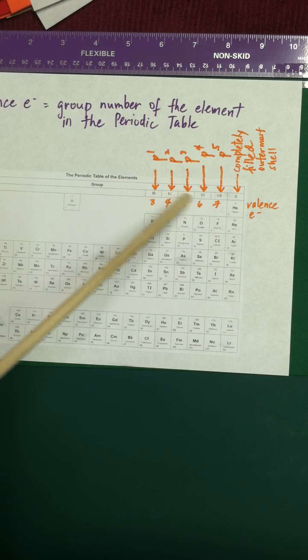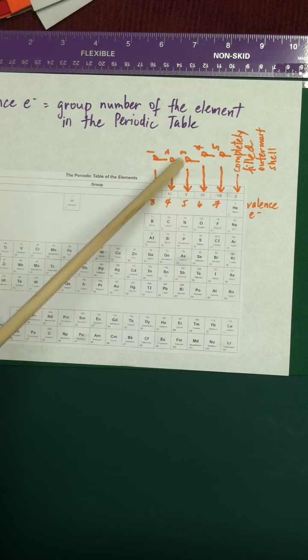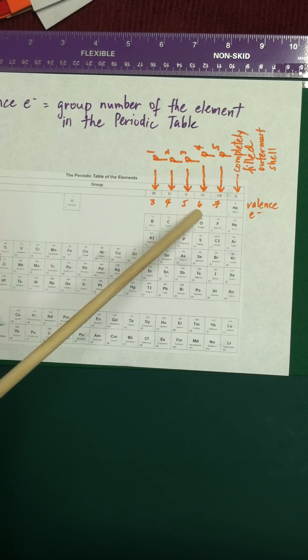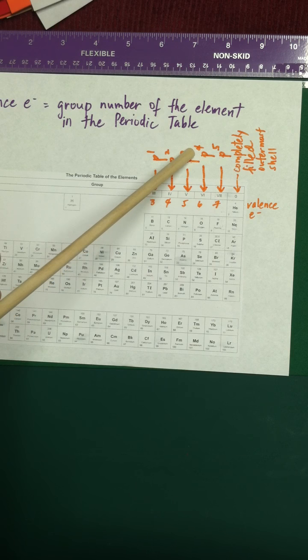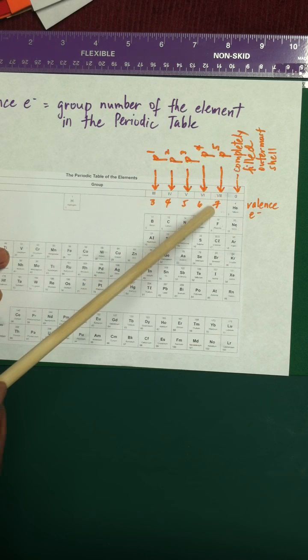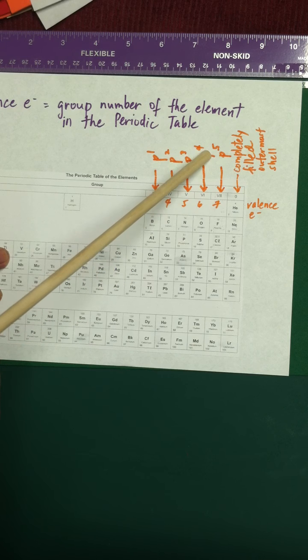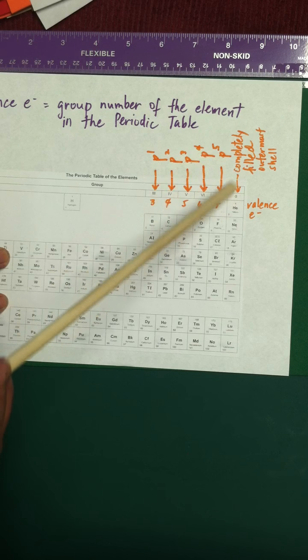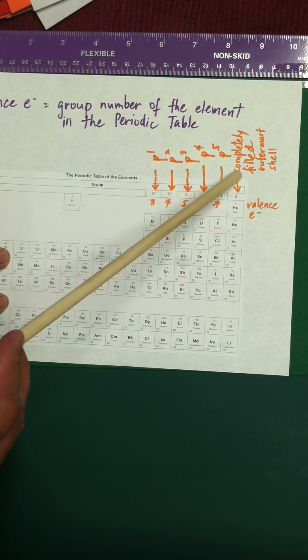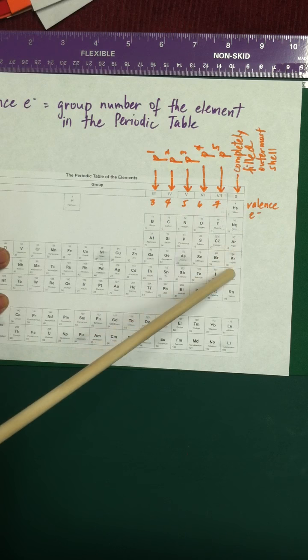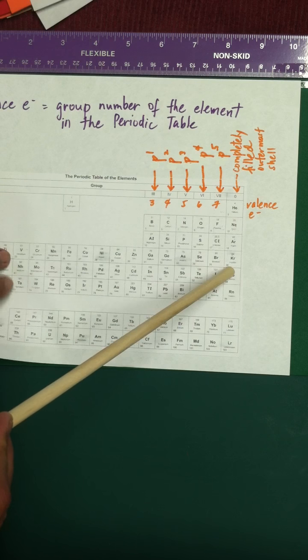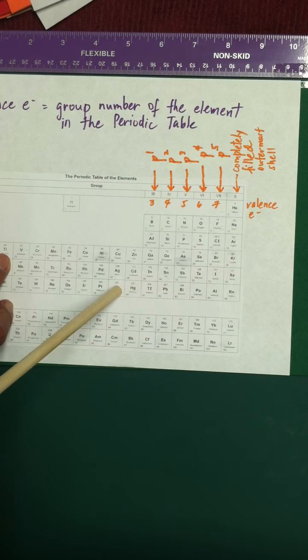Group 5, 5 valence electrons. Electronic configuration ends with a p3. Group 6, 6 valence electrons. Electronic configuration ends with a p4. Group 7, 7 valence electrons, electronic configuration ends with a p5. And after that, you have the completely filled outermost shells, and this will be your group 0, also known as group 8. Okay, we will stop here, and we will work on our worksheets.